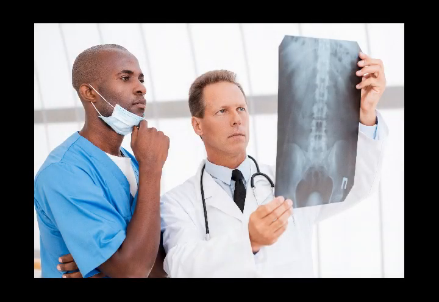Note: for purposes of evaluations under Diagnostic Code 5243, an incapacitating episode is a period of acute signs and symptoms due to intervertebral disc syndrome that requires bed rest prescribed by a physician and treatment by a physician.